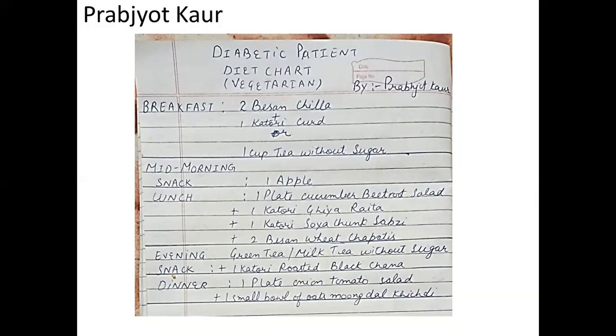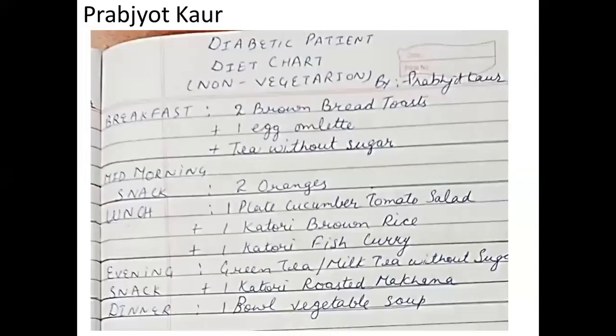Ghee is bottle gourd, dudhi. Okay. Bottle gourd is called dudhi. This is a non-vegetarian diet.